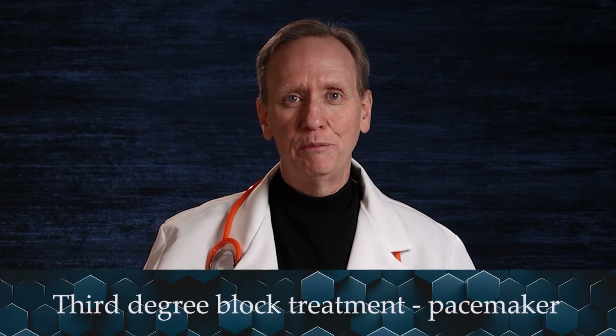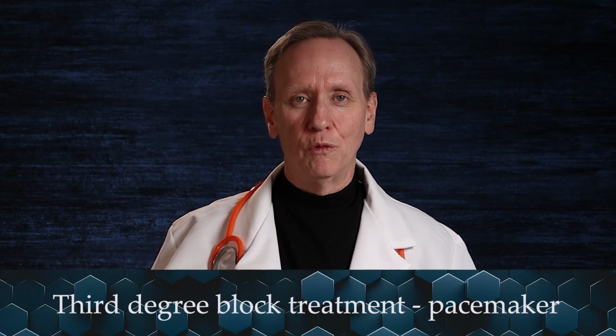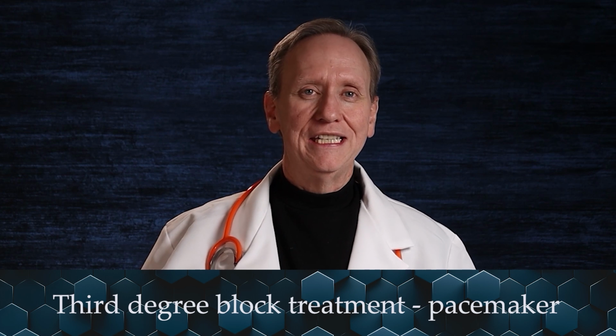Now, the treatment for a third-degree block is external cardiac pacing, or a pacemaker. And this is where we put patches on the patient with wires attached to a machine. It detects some signals there, and it just gives the heartbeat to them. It originates the original beating pulse or the electrical signal so the heart can receive that signal. So that's the treatment for a third-degree block.